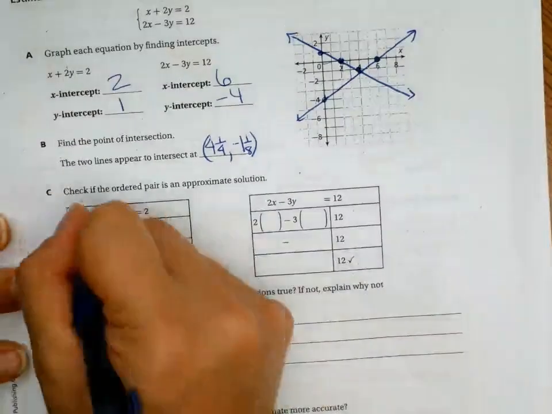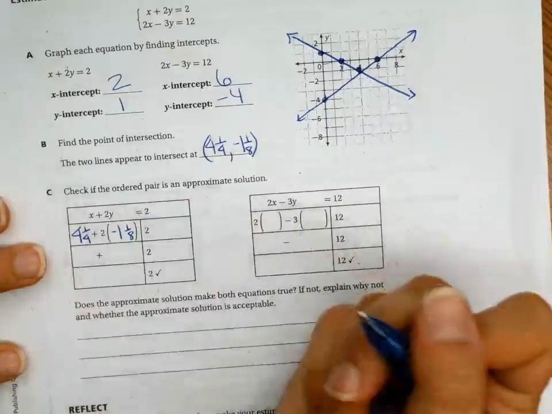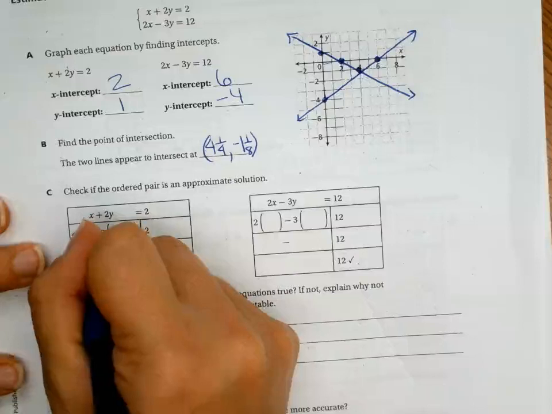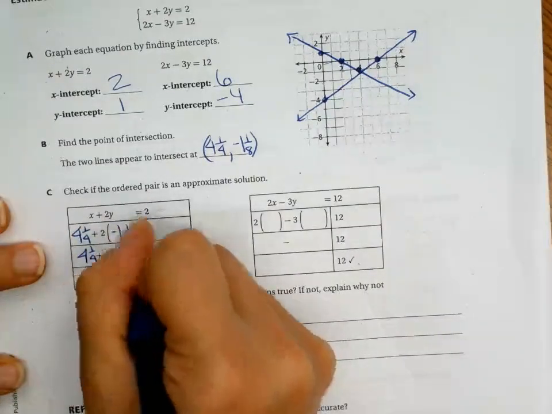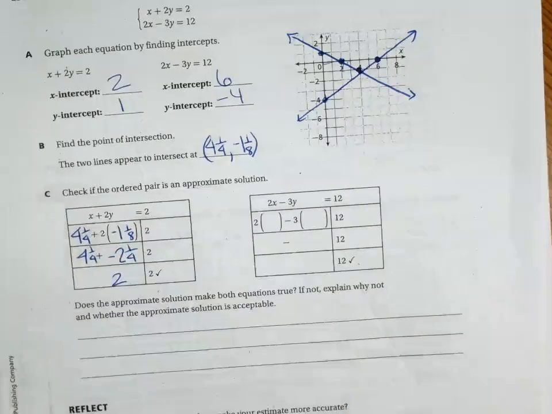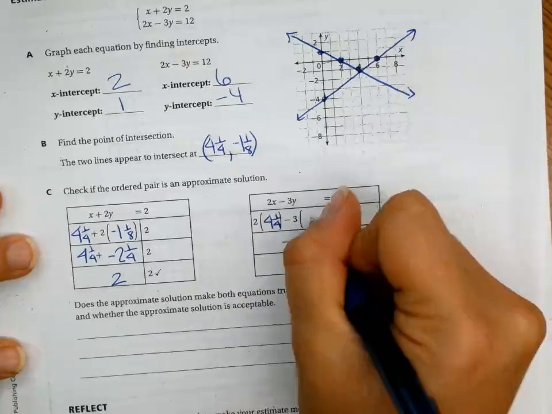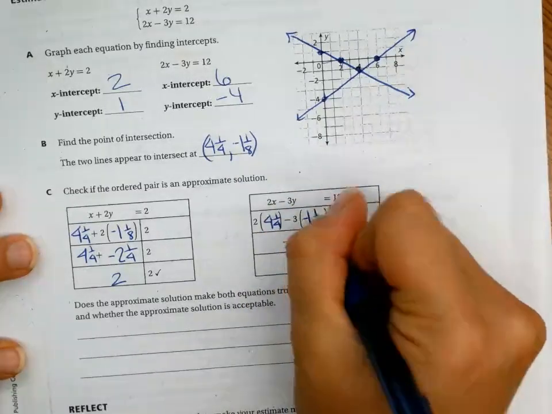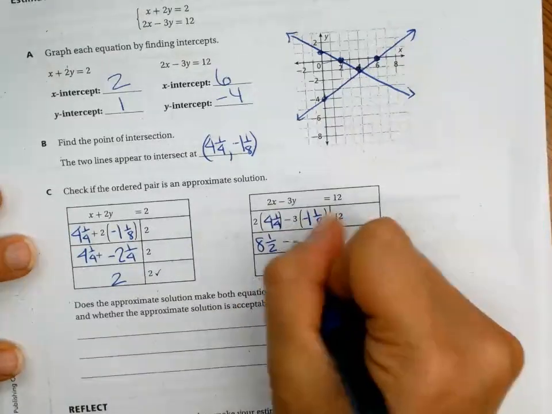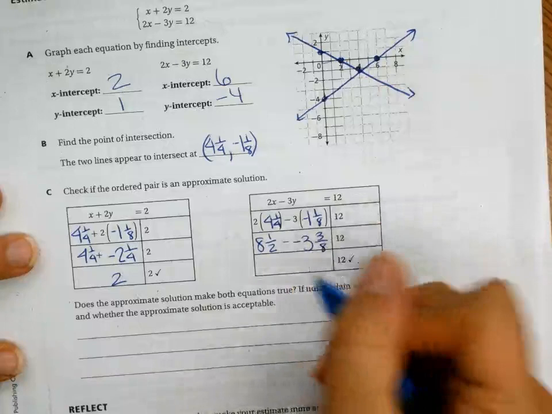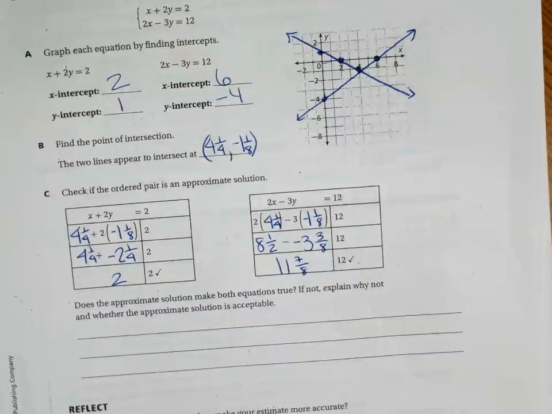So if you plug this in, 4 1/4 plus 2 times negative 1 1/8. 4 1/4 plus negative 2 1/4 is going to give you 2 equals 2. 4 1/4 minus 3 times negative 1 1/8. That's going to be 8 1/2 minus negative 3 3/8. 11 7/8. It's close to 12. It's not exact.